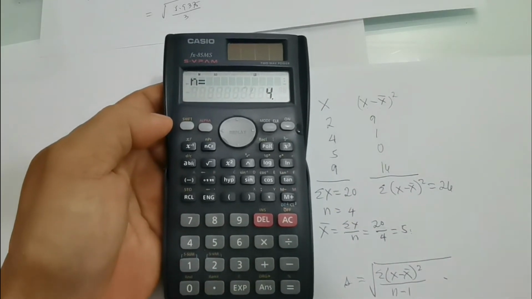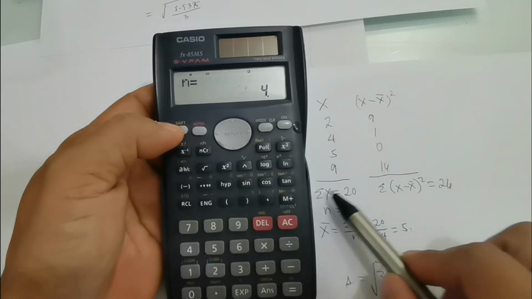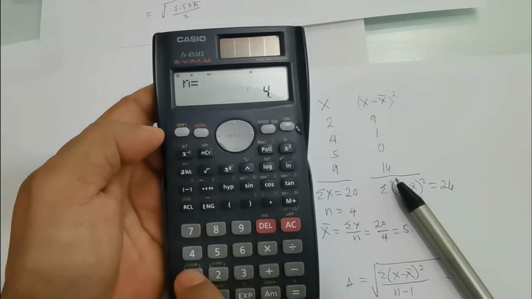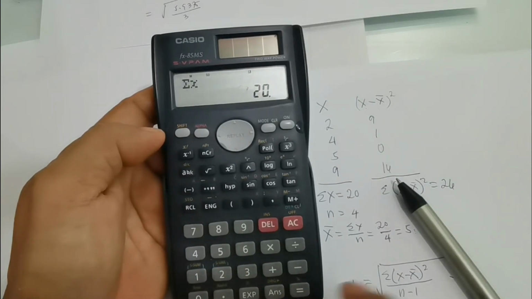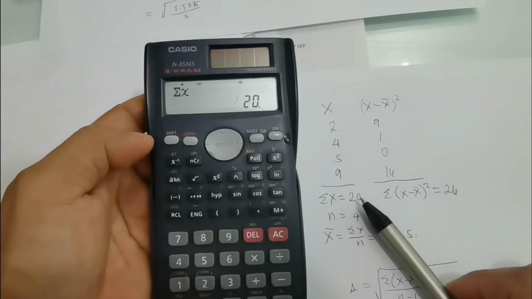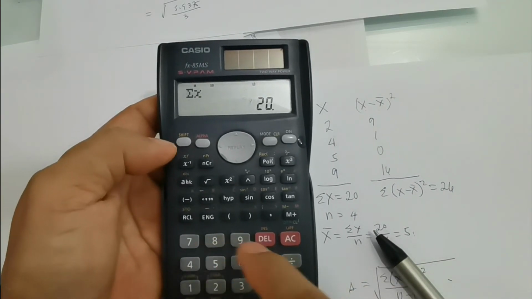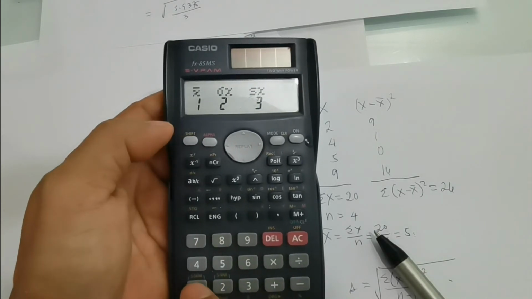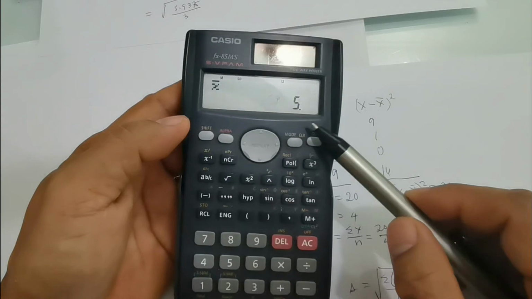Okay, so that's correct. We were able to get an n of 4. We will check whether our sum of x is 20. Press shift, then 1. Sum of x, we will press 2 equals, so we were able to get 20, similar to this value here. Then next we will check whether our mean is 5. Shift 2, then we will select 1, equals, so we were able to get the correct answer, which is also 5.